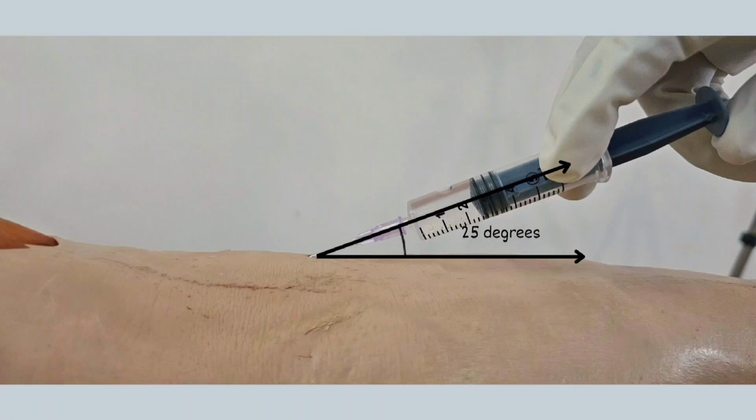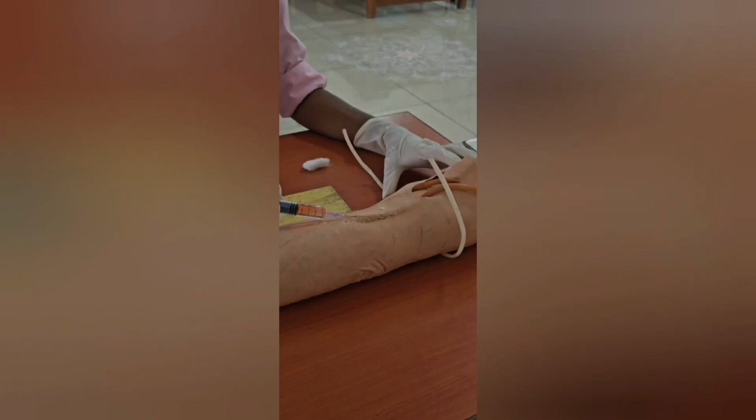Insert the needle at an angle of 25 degrees. Puncture the skin and move the needle into the vein. Make sure to hold the syringe and needle steady. Aspirate briefly to check if it's in the vessel. Then loosen the tourniquet and inject slowly.